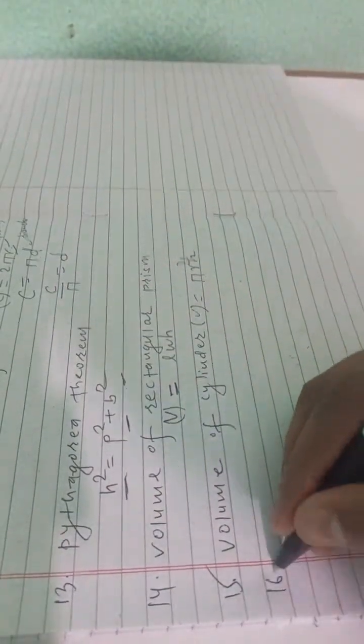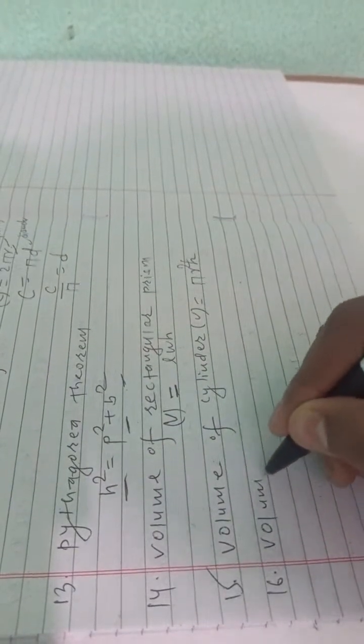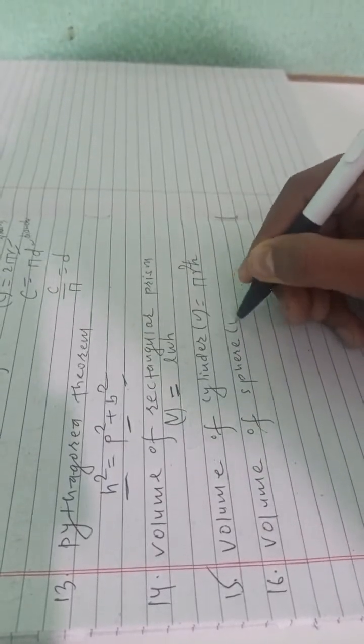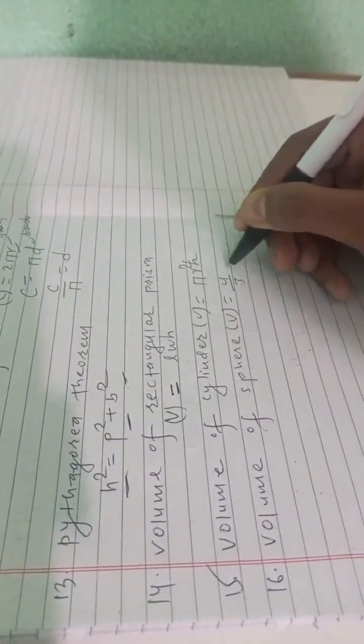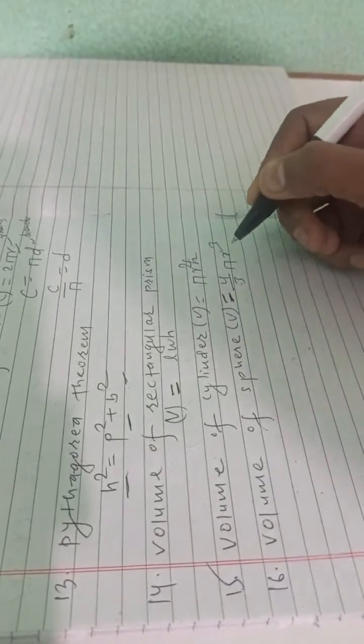Some formula, that is volume of spheres, you have to know: 4 by 3 pi r cube.